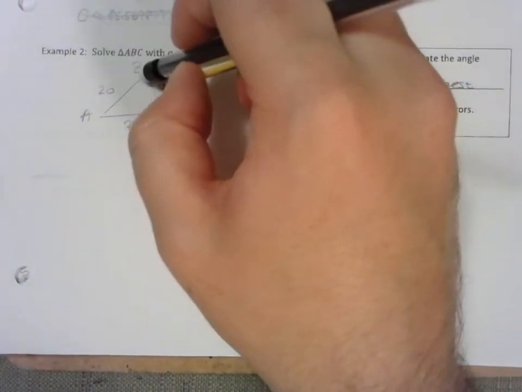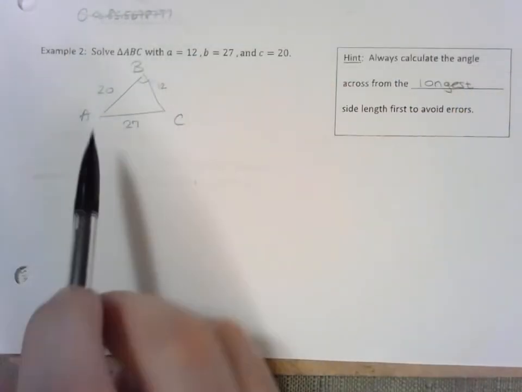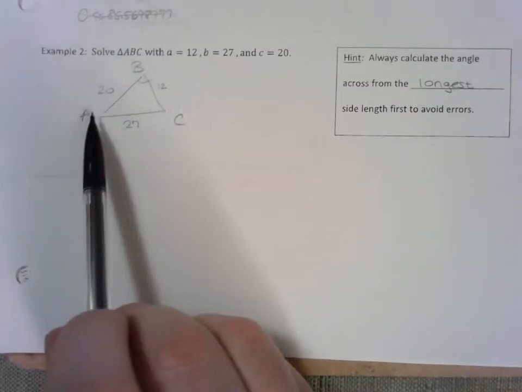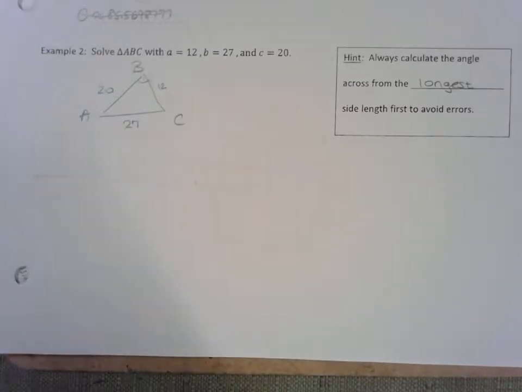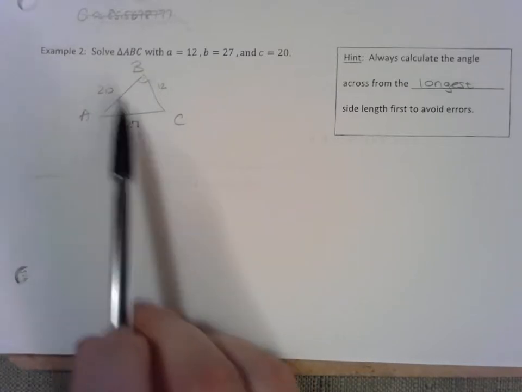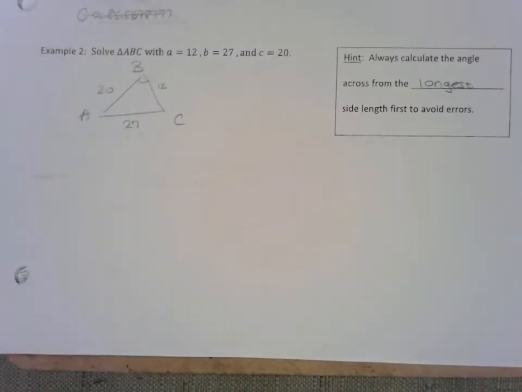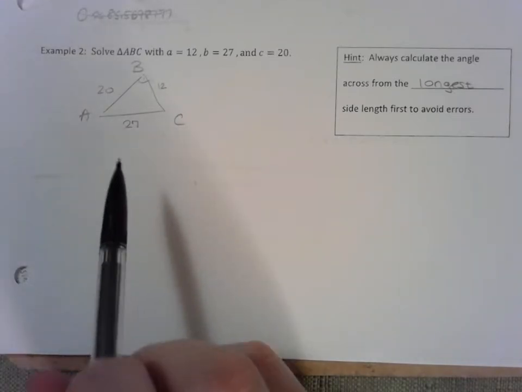What we're going to do is set up our law of cosines because I don't have an angle across from any of these side lengths, or else we'd be using the law of sines. Part of today's lesson will be how to differentiate when you use the law of cosines or the law of sines. Right now we're going to start off with the law of cosines, but once we find this angle, then we might be able to switch to the law of sines, and watch out for those ambiguous cases if we do decide to switch.